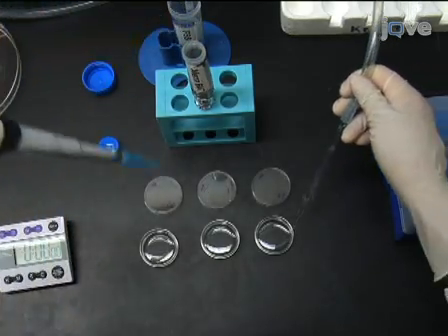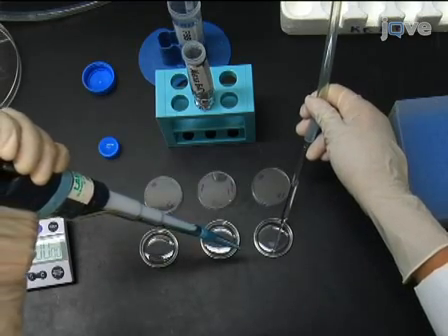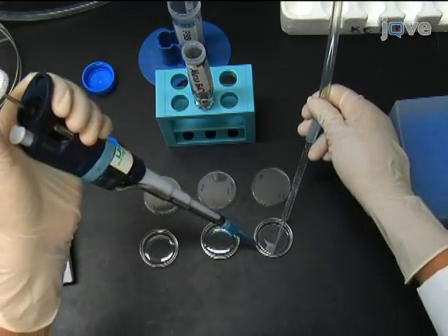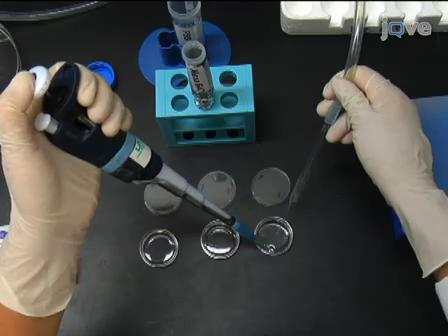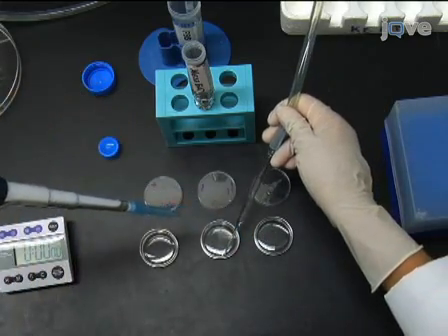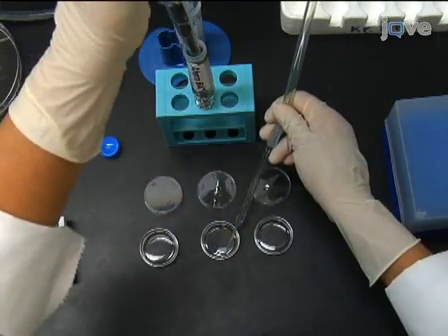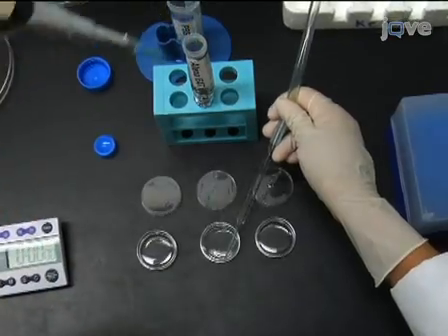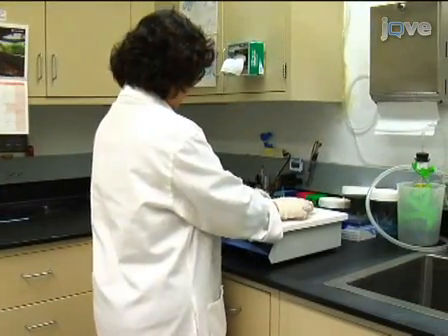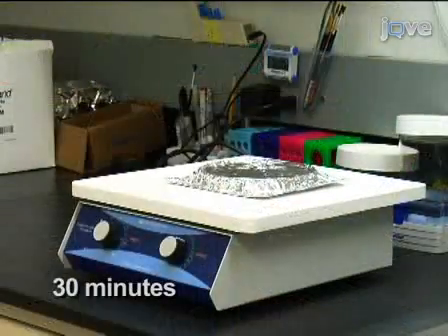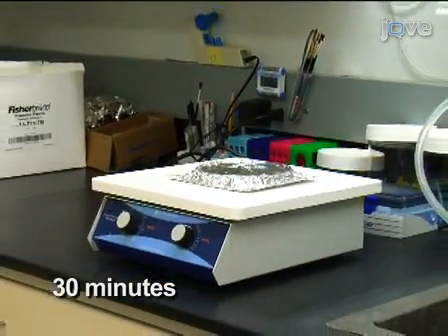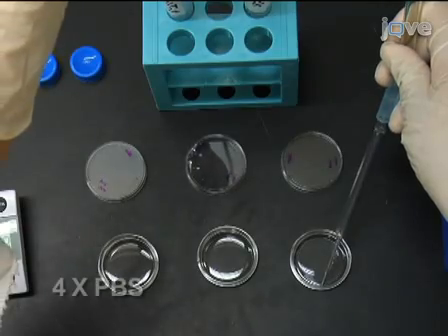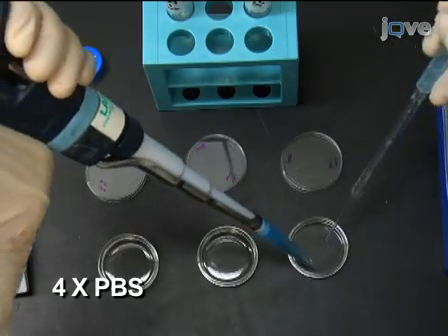Incubate the cells with Alexa 647 conjugated anti-guinea pig antibody diluted to 1 to 500 in blocking solution. Maintain the cultures in the secondary antibody with gentle rocking for 30 minutes. Wash the cells 4 more times with PBS.